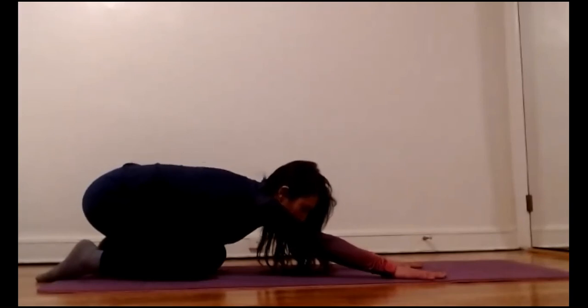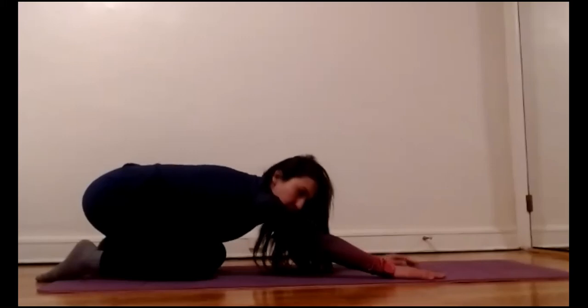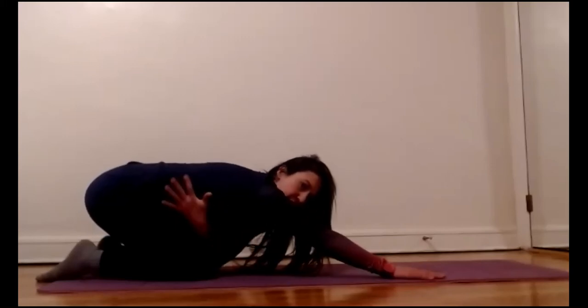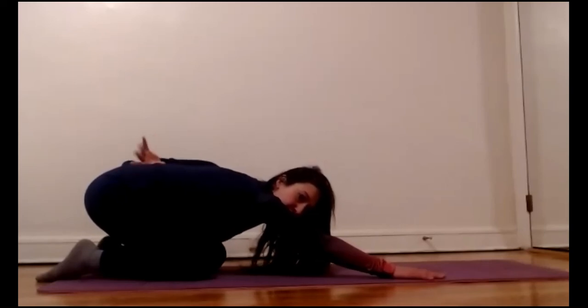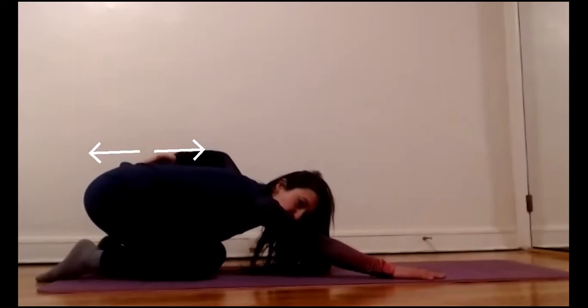Navel is in. Take some nice breaths to connect the body with the mind. So instead of thinking about other stuff you have to do today, you're going to keep feeling your body from inside out and believing in what you're doing. So this is your rib cage, and your rib cage in the sides and at the back are getting far away from each other, putting all these muscles into a stretch.